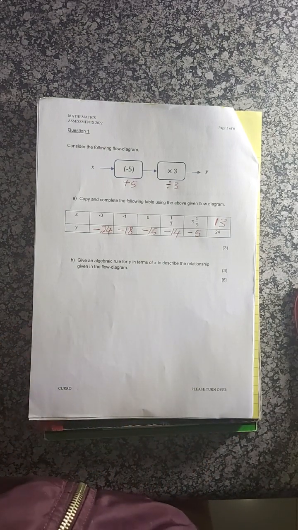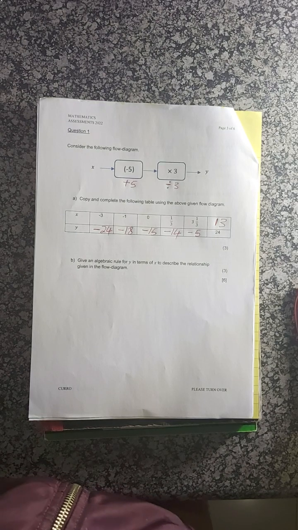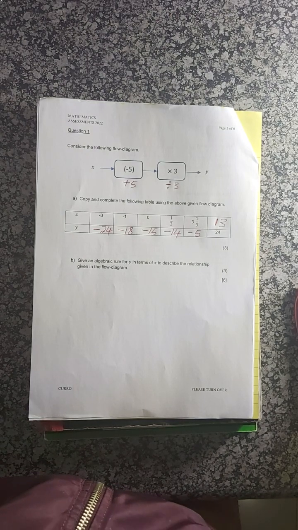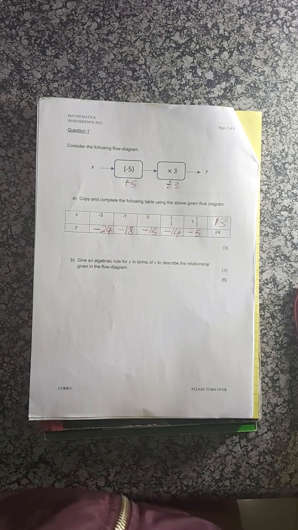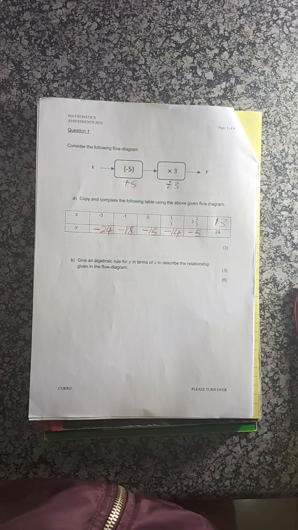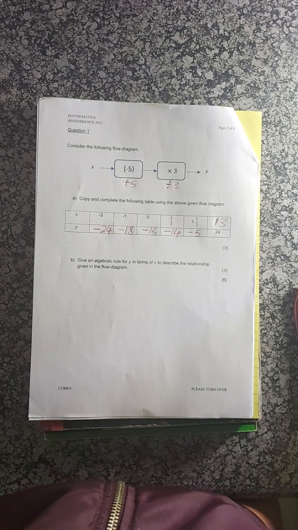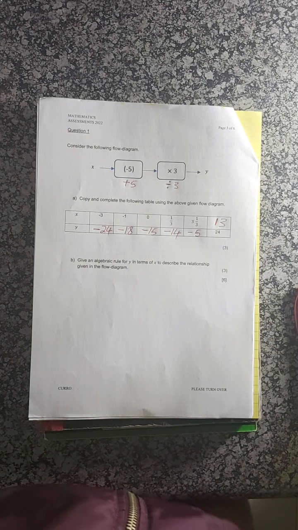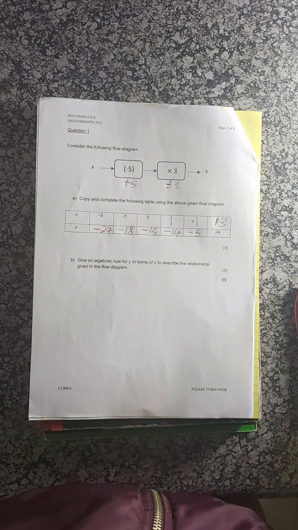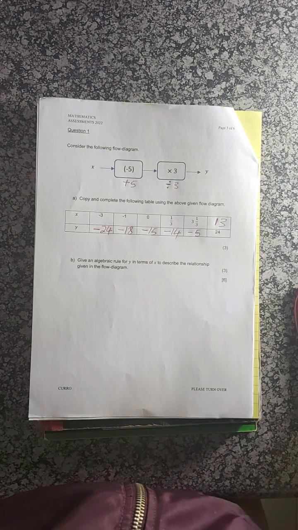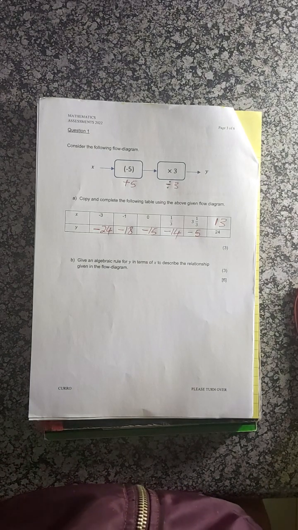B says, give an algebraic rule for y in terms of x to describe the relationship given in the flow diagram. Now here I want to explain the words in terms of x. It means your answer is supposed to have x. When they say in terms of something, it means your answer has to have that particular something. So here, since they are saying in terms of x, it means your answer should somewhere have x.